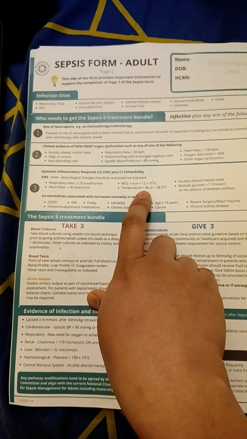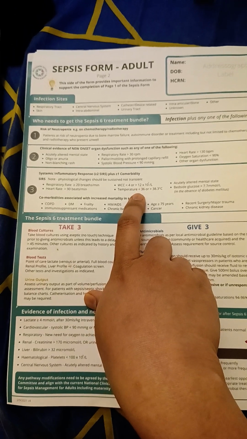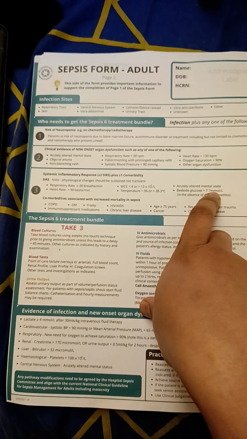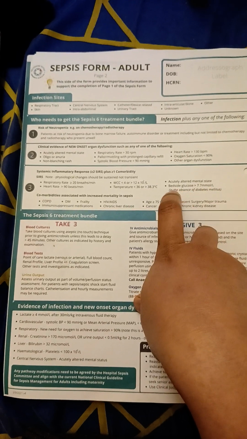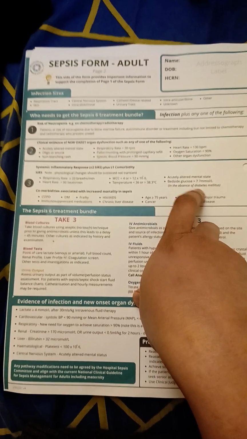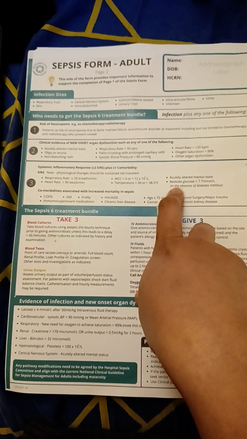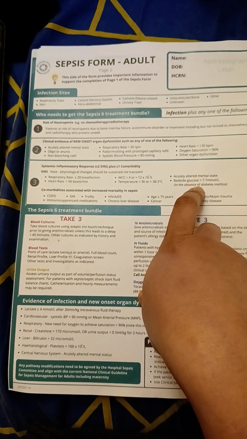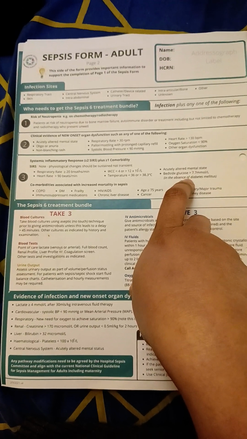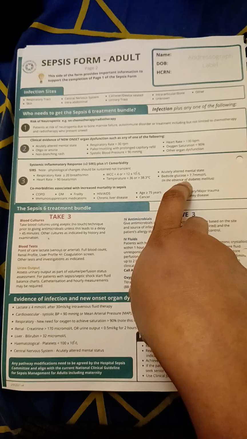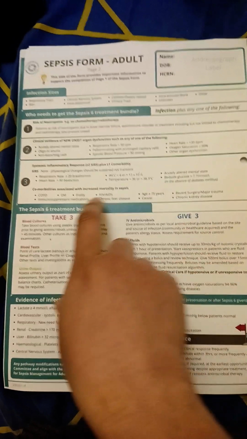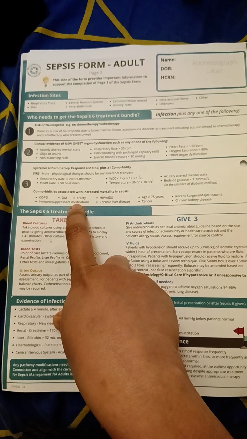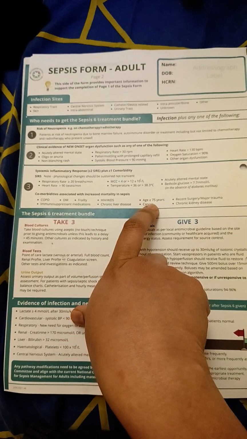Then white cell count, that should be less than 4 or more than 12, and temperature less than 36 or more than 38.3, and acute altered mental status, and bedside glucose more than 7.7 mmol per liter in the absence of diabetes mellitus. If the patient doesn't have diabetes but the glucose level goes more than 7.7 mmol per liter, that counts. Then comorbidities associated with increased mortality in sepsis will be COPD, DM, frailty, HIV/AIDS, age more than 75 years.